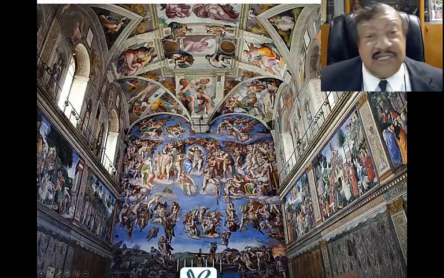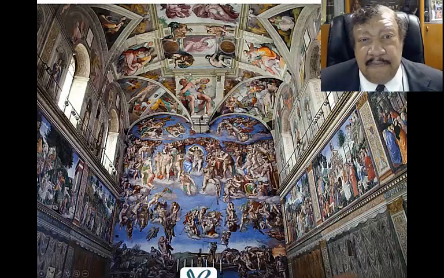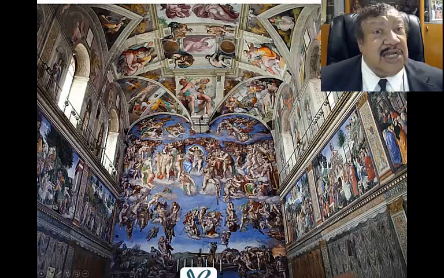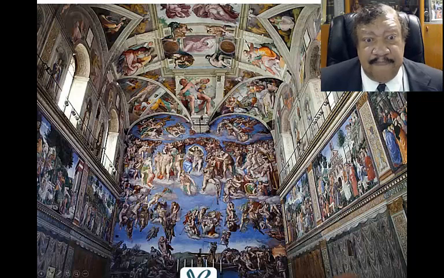He had lots of fights with Pope Julius, and that's a fascinating story. But he completed this large group of frescoes, and he was in his 30s at this time. Later, he was called back to do this.